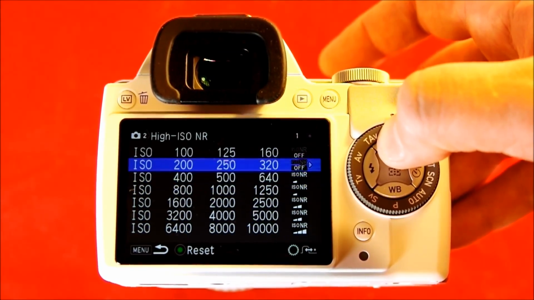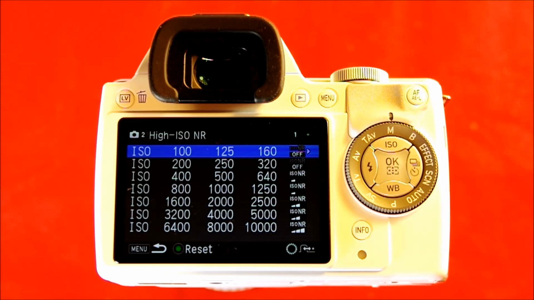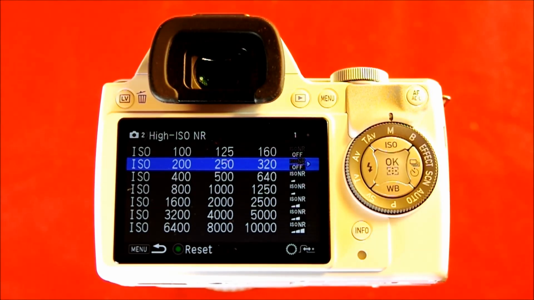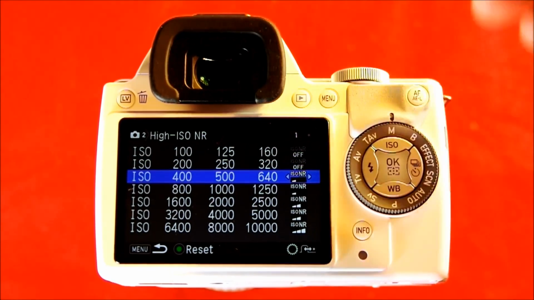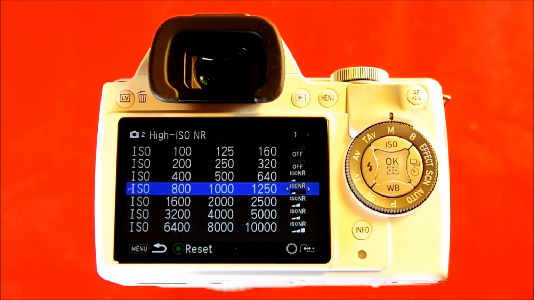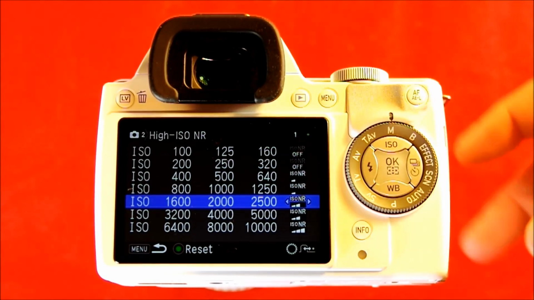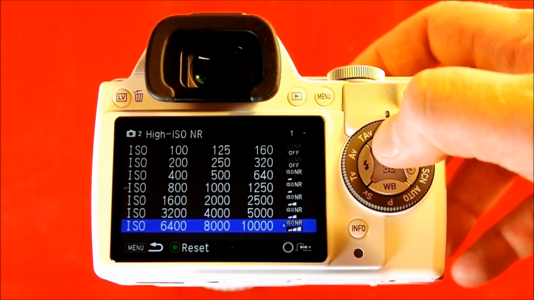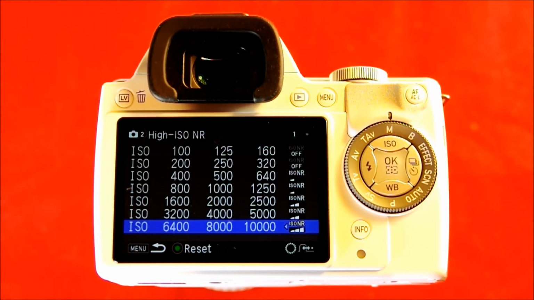And so what I have done is, for these three ISOs, 100 to 160, noise reduction is off. The same thing for up to ISO 320. For 400 to 640, it's at low, and the same thing up to 1250. For 1600 to 5000, it's medium, and for everything above that, it's at high.